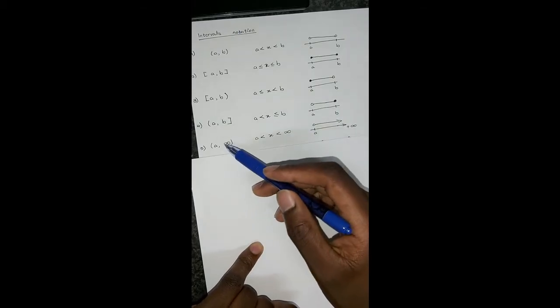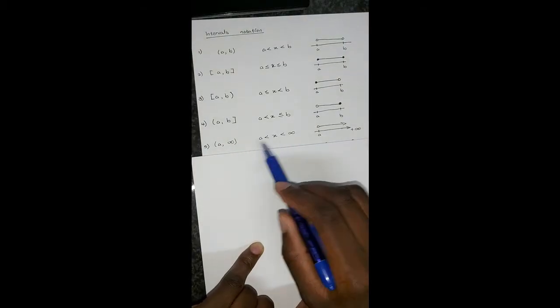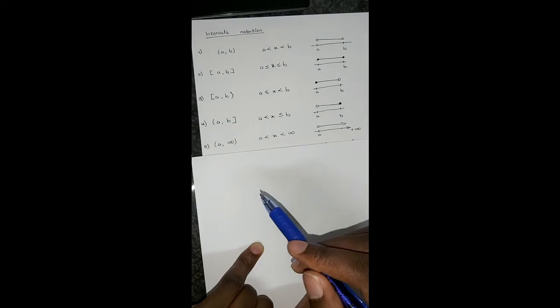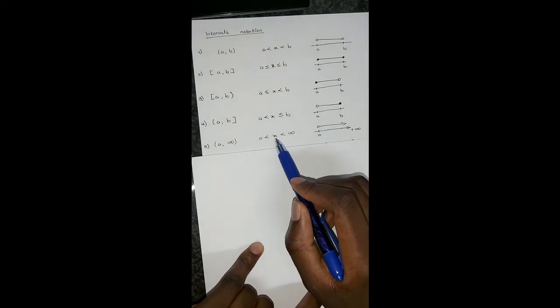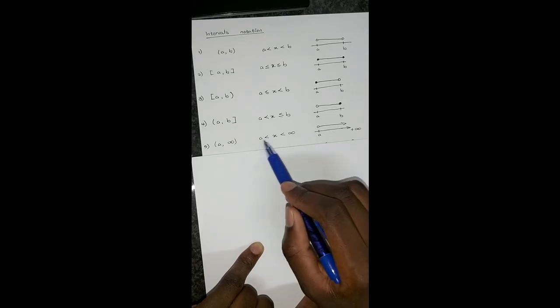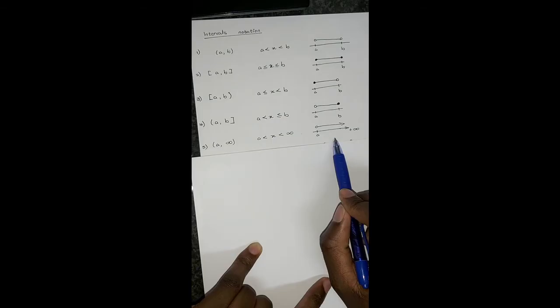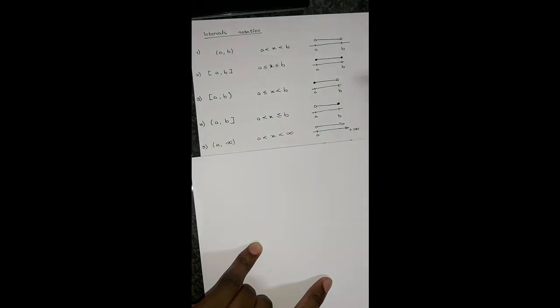When it comes to infinity, you actually can't include infinity because infinity is not a number. So for infinity, it's always not included. So this means x runs from a to infinity, but not including a and infinity. And on a number line system, it is shown like this. So it's just going to show an arrow that it is going to infinity.